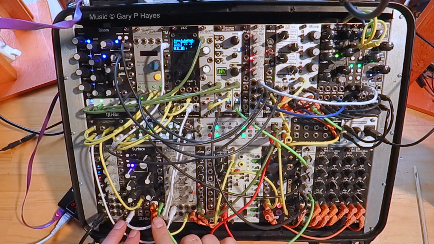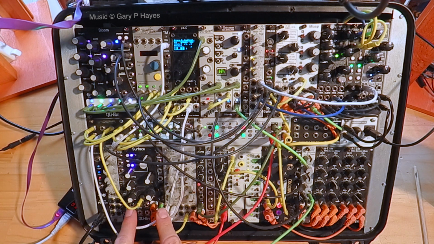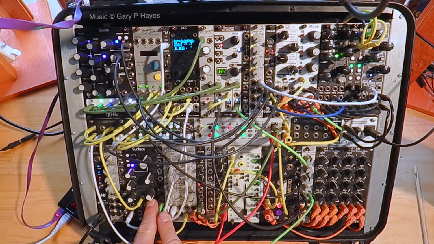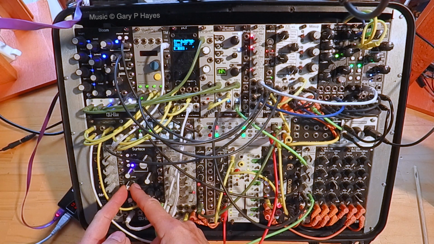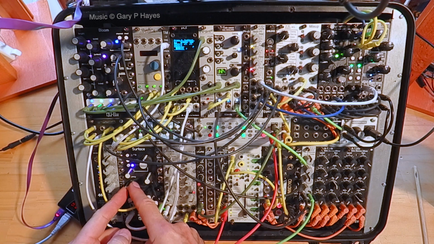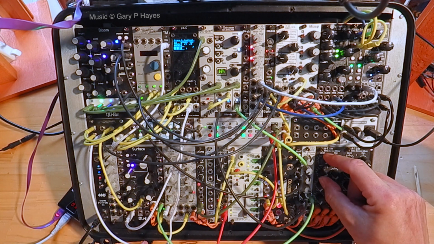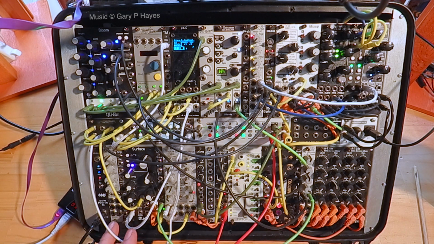So what you're hearing here is a string modeling sound, one of the first models, with the decay full on, and the tone and strike, which is the pulse at the beginning of the sound, set to medium. I can deaden it slightly, and that's providing a rather plucky wash.